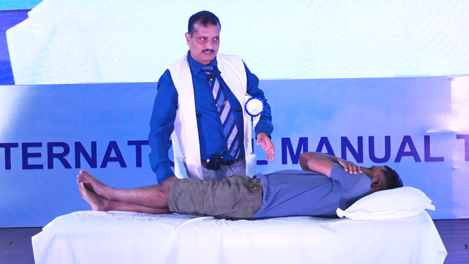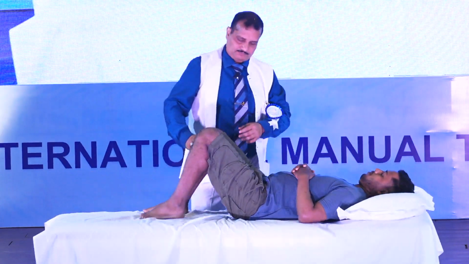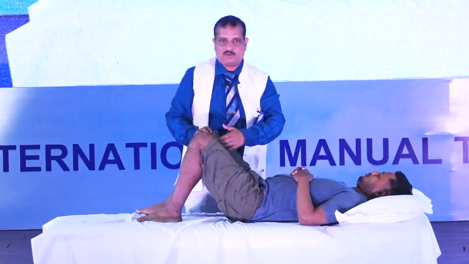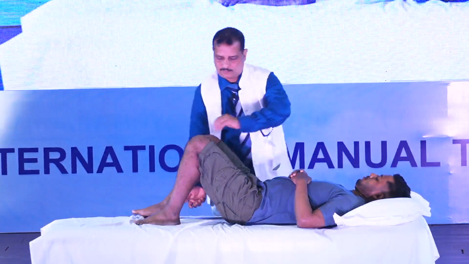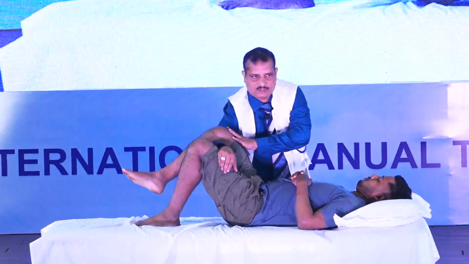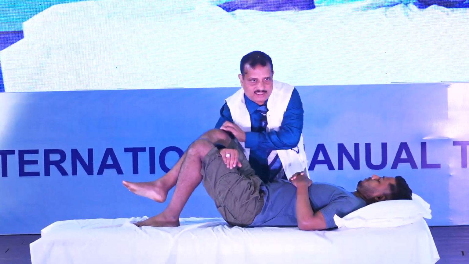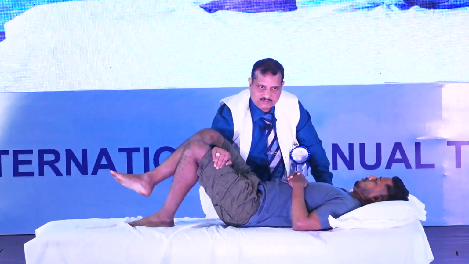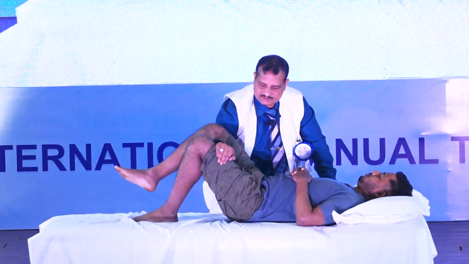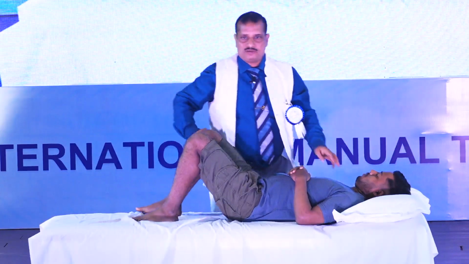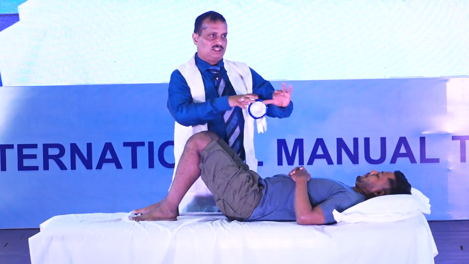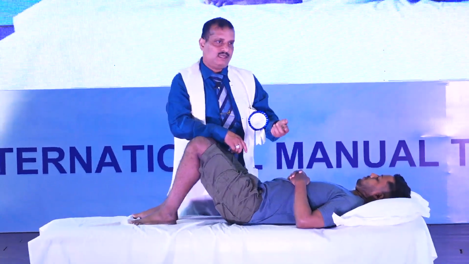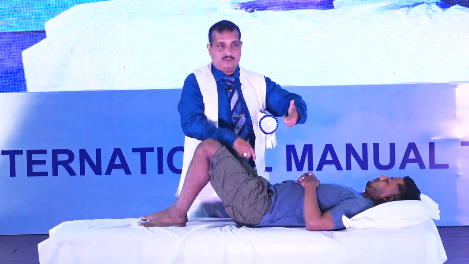Third technique, come to crook lying. Crook lying position, forearm, distal posterior aspect of the thigh. Asking the person to take the hip for extension, okay? Down, press down. 1, 2, 3, 4, 5, 6. Relax. And we are repeating for 6 to 10 times. This much we discussed. Next, I will show you another method in side lying position.